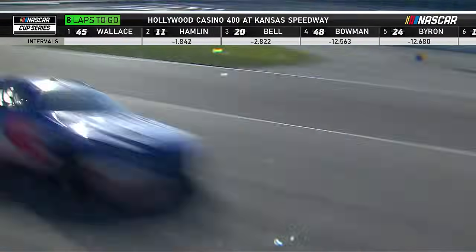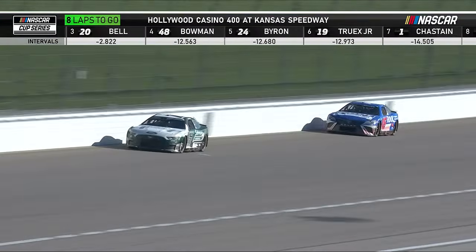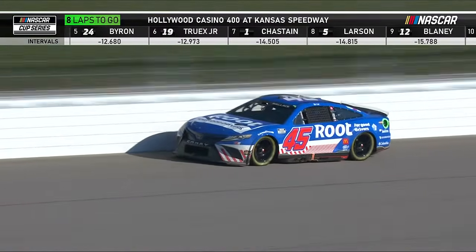Some leaders want to know where that second place driver is. Some leaders don't. Take a listen to Bubba Wallace's radio.